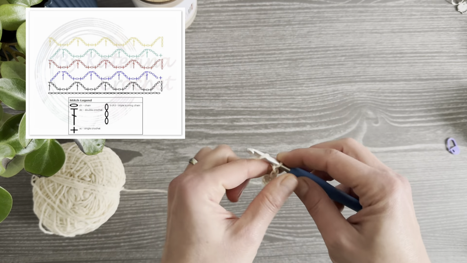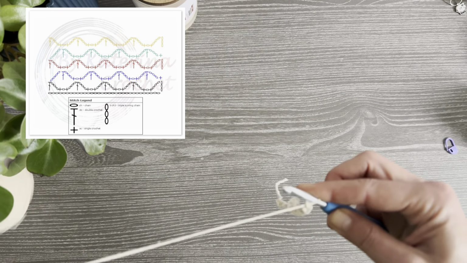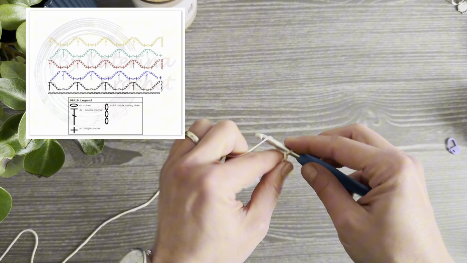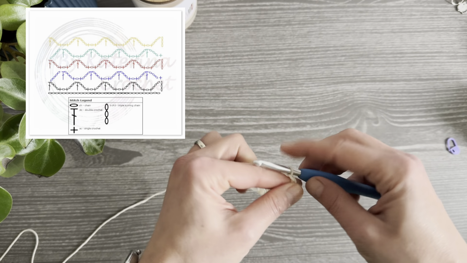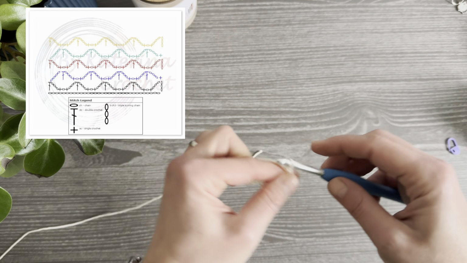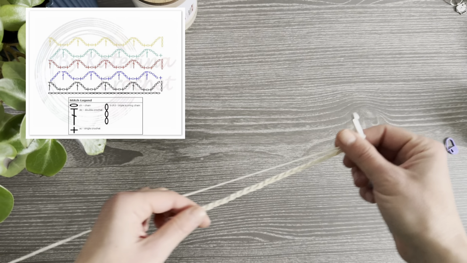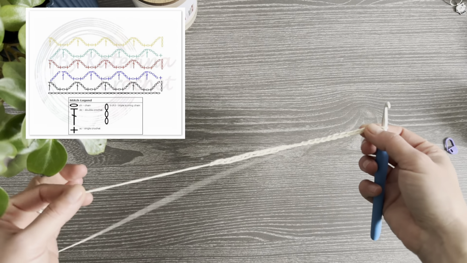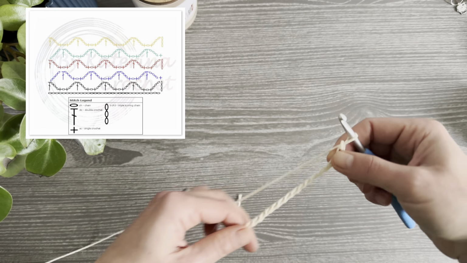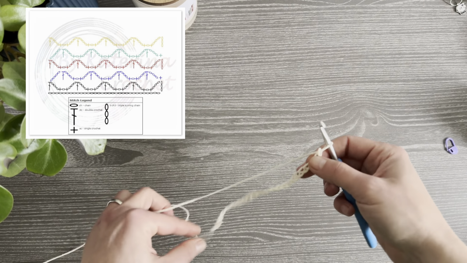So now we will start to chain a multiple of 8. I don't remember exactly, but this is not really important. I think I chained 32 stitches, so 4 times the motif, the repeated section.